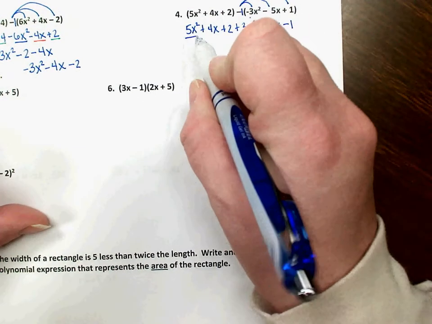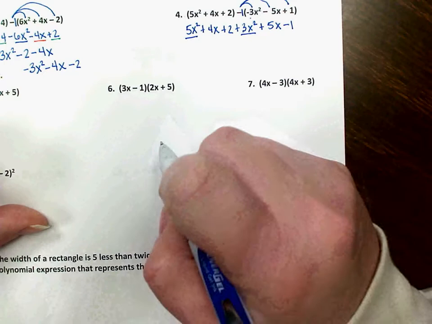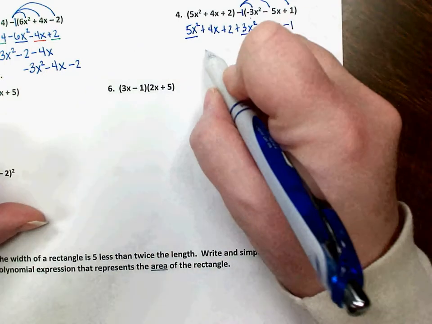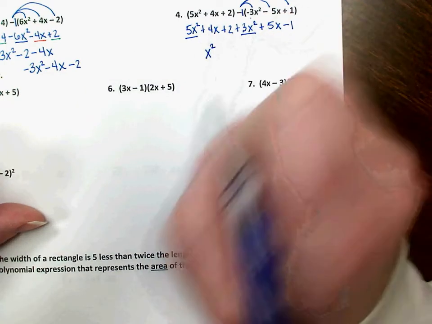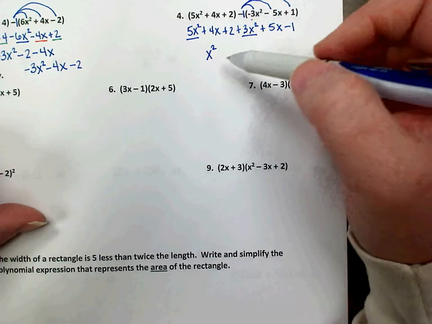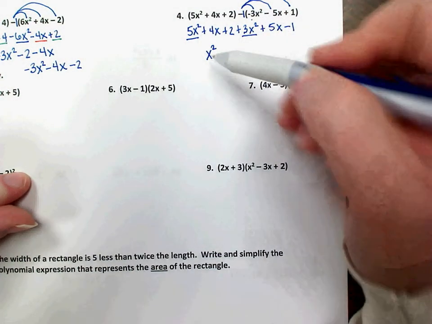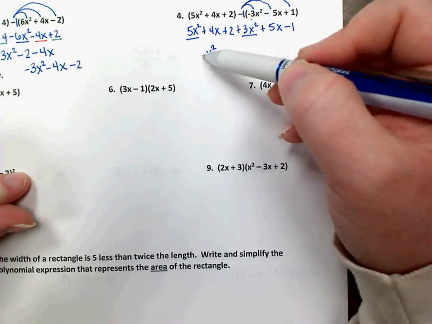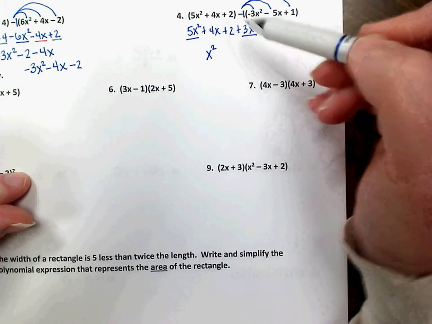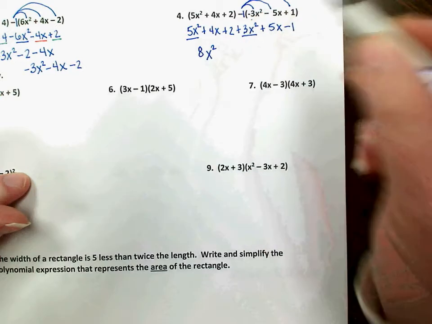Remember, I can only add x squares to other x squares. It still is an x squared. Don't add those exponents. We're not multiplying. When you add cats to cats, you still have cats. When you add x squares to x squares, you still have x squares. How many x squares do I have? 5 plus 3 of them. So I have 8 of them.